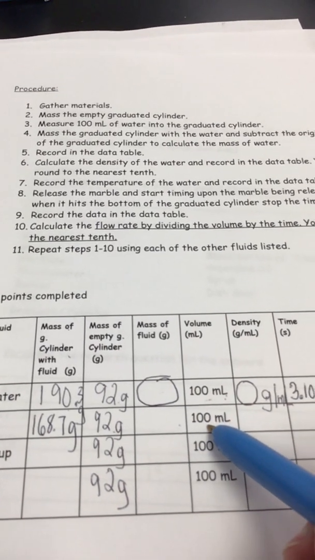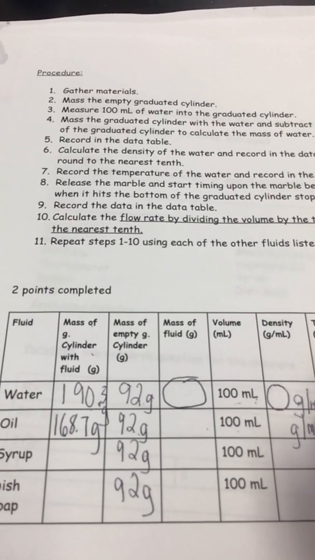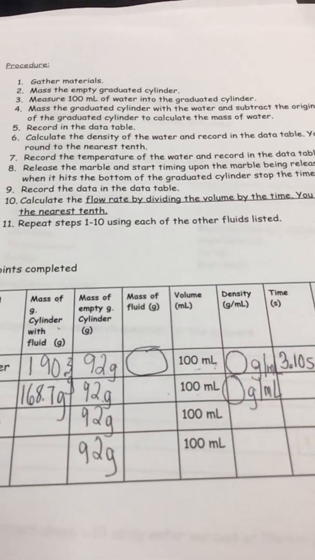Then take your mass of the fluid divided by 100 to get your density in grams per milliliter. We're also going to take the temperature.